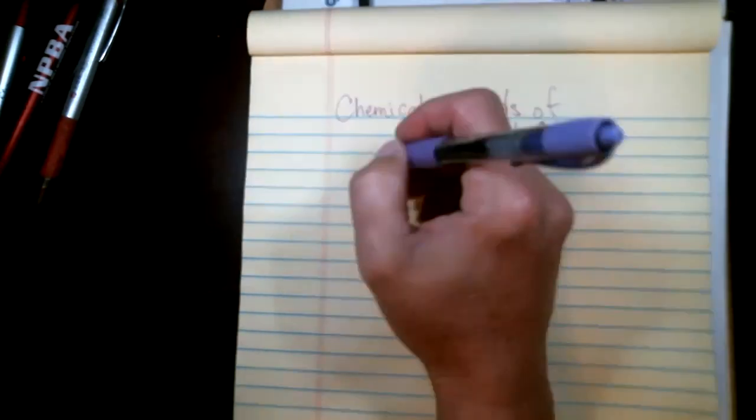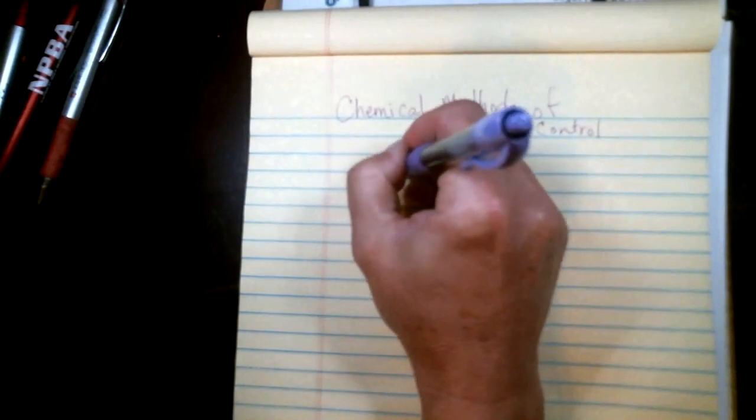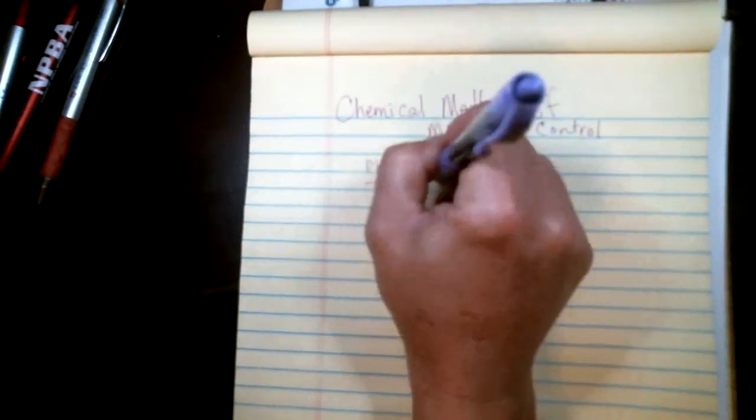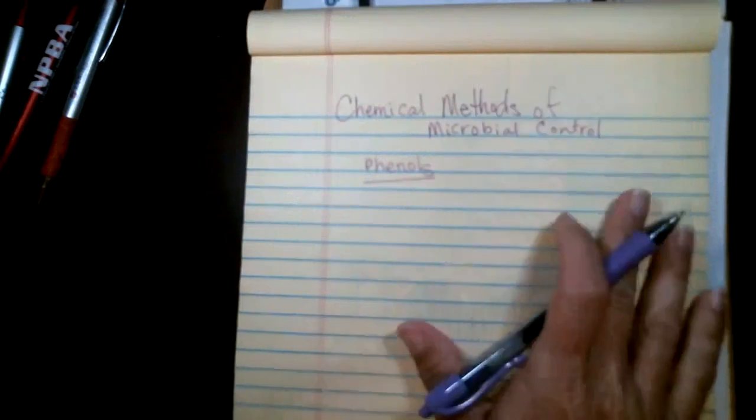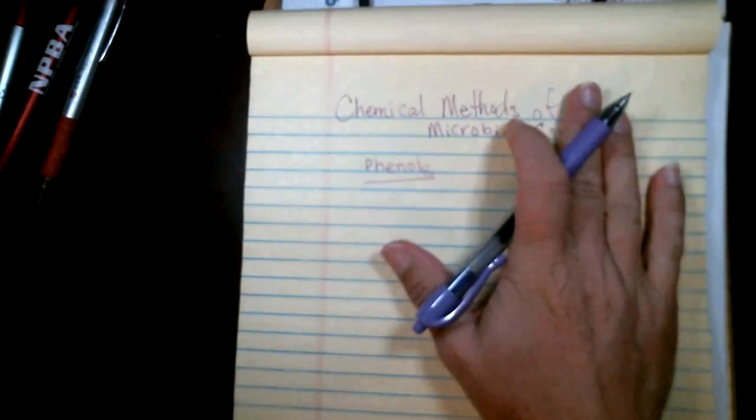The first one we need to look at is phenols. Phenols are going to be a certain compound.